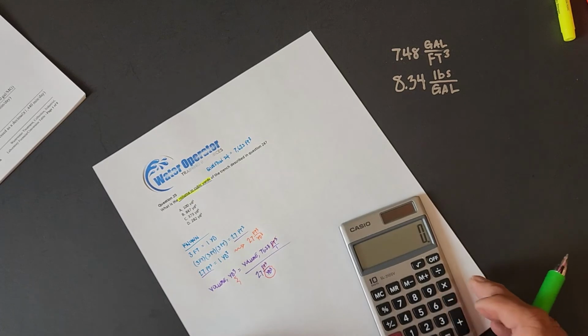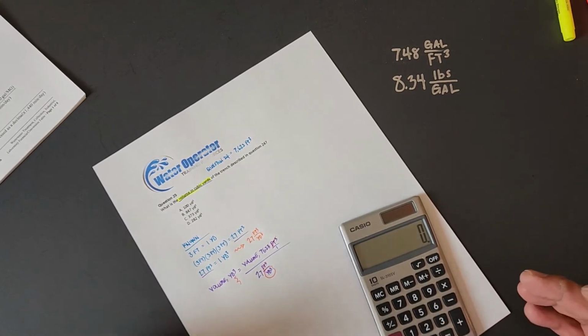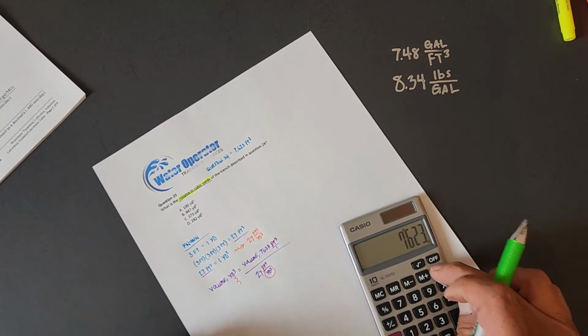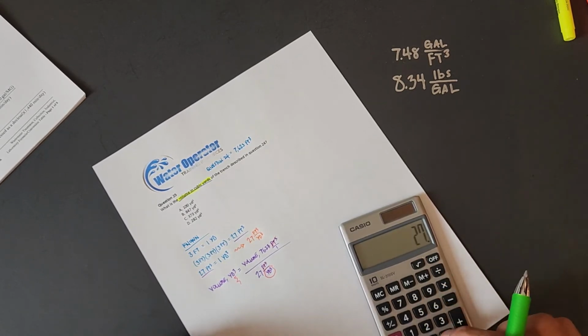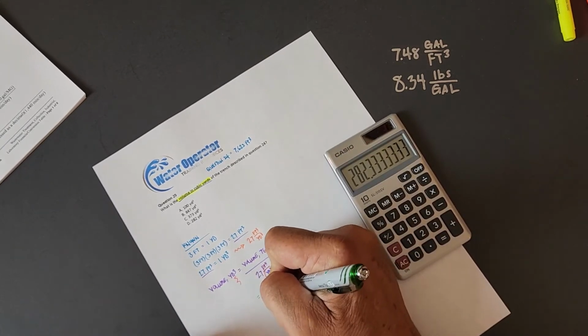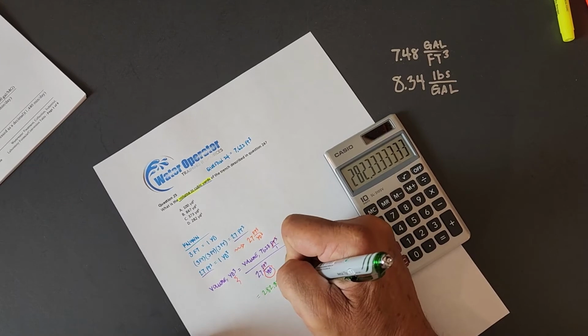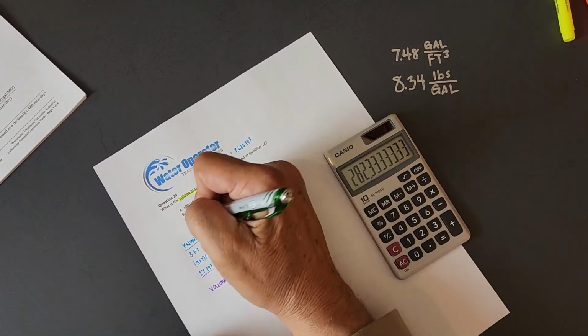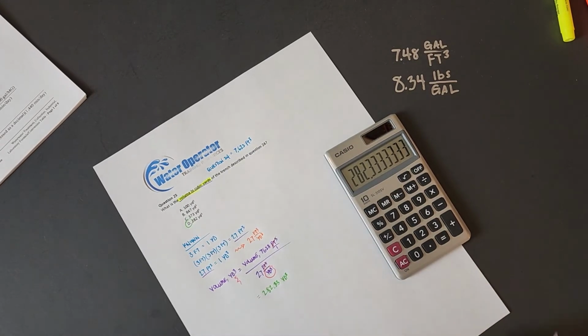You might have to, and you might want to, if you're like me and you struggle with math, you might want to watch this video a couple of times and practice this out. 7,623 divided by 27 equals 282.33 cubic yards. The correct answer is D.